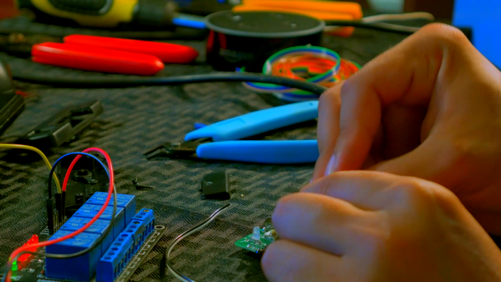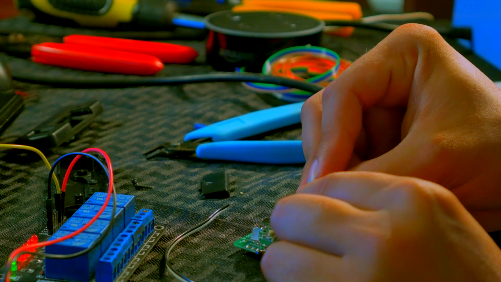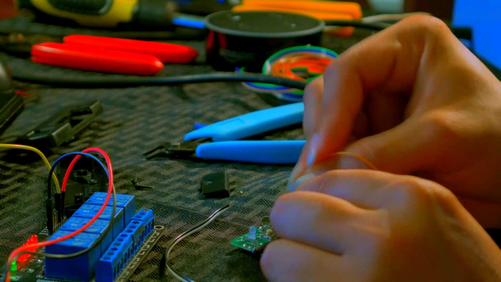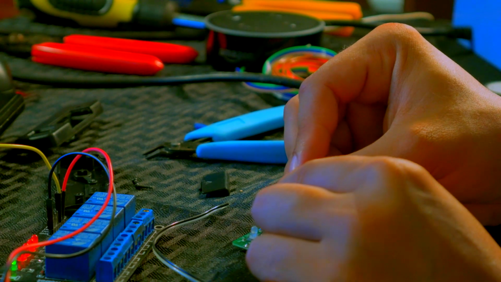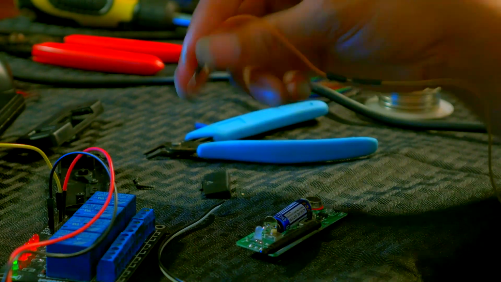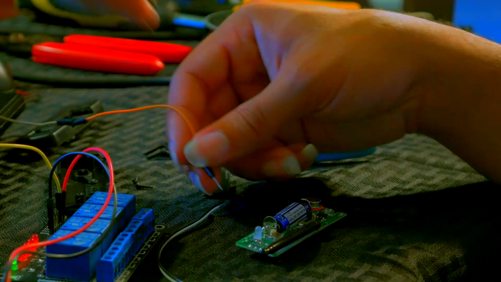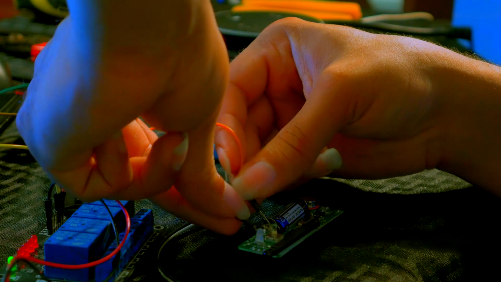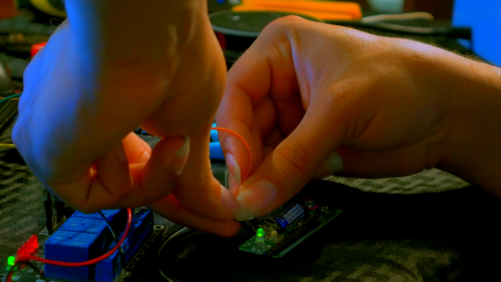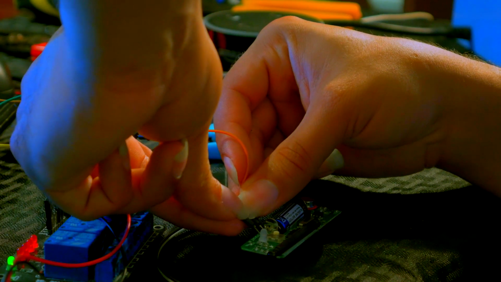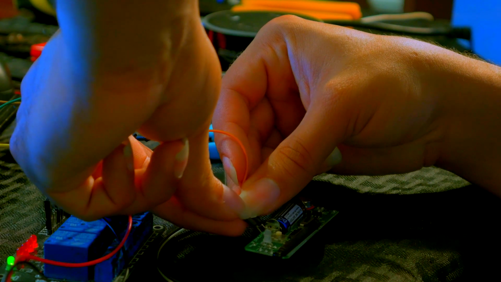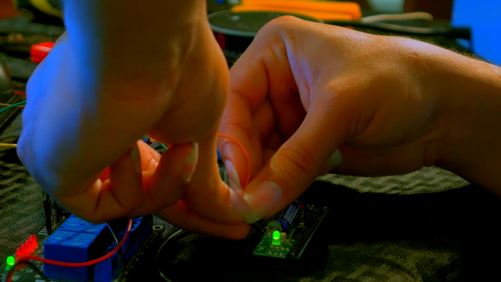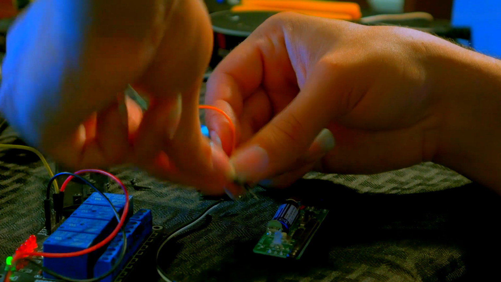So just touch and touch. And you've seen the light came on, but on the other side, hopefully I could get this in here. You see that it indicated a button press there. There it goes, turn green.